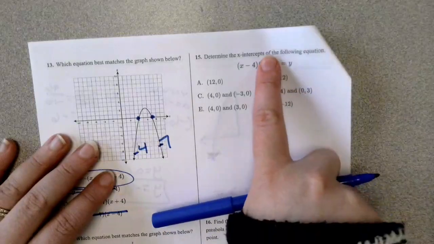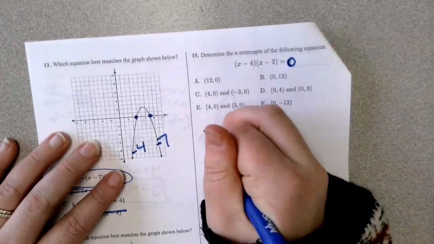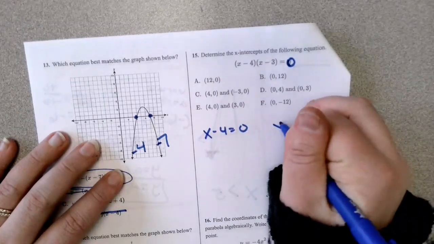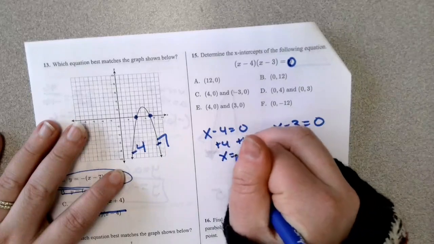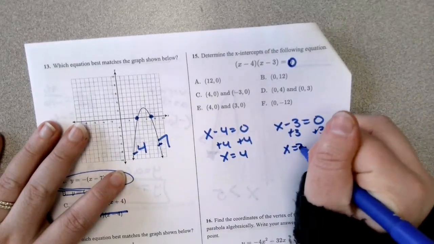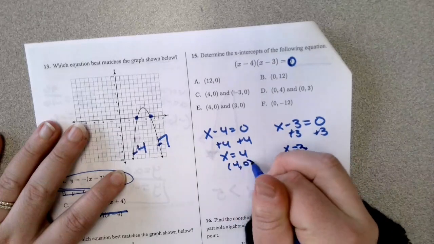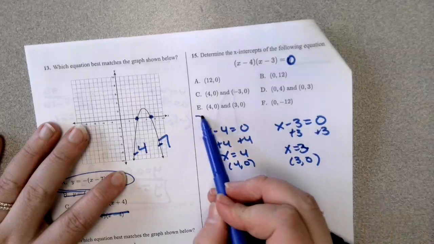All right, to find your x-intercepts, that means your y is 0. X minus 4 equals 0. X minus 3 equals 0. Add 4. Add 3. So your intercepts are 4, 0, and 3, 0. So 4, 0, and 3, 0 is right here.